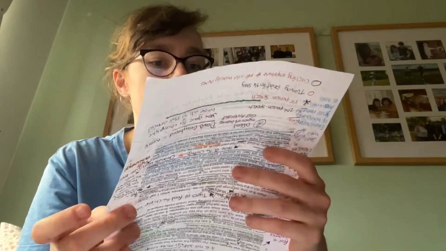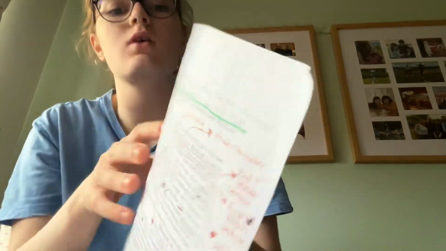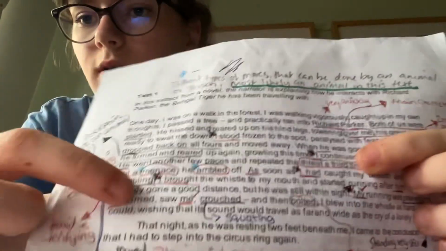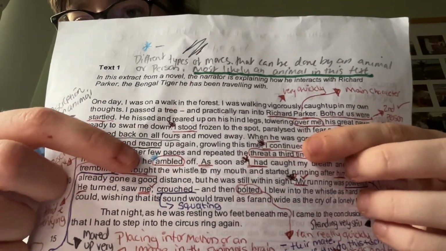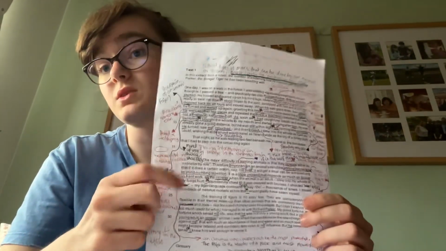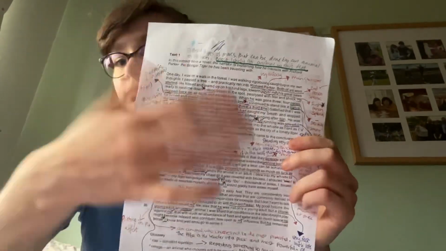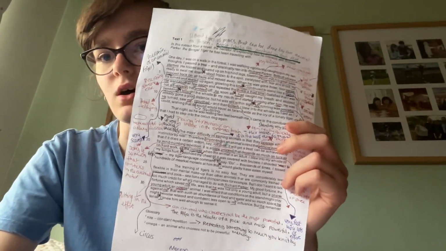So, for example, I went and circled in orange pen all of the different ways that someone could move. So those were different types of moves that can be done by an animal or a person, most likely an animal, because this text was about animals. And obviously you can see I wrote loads of other stuff.